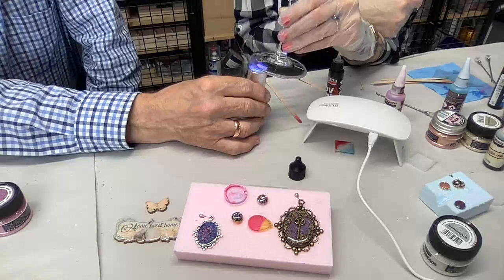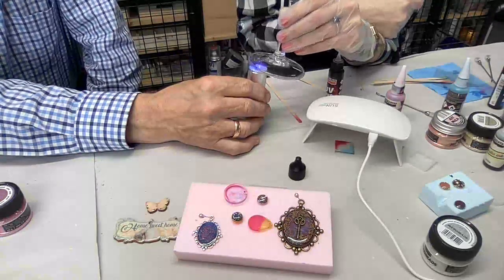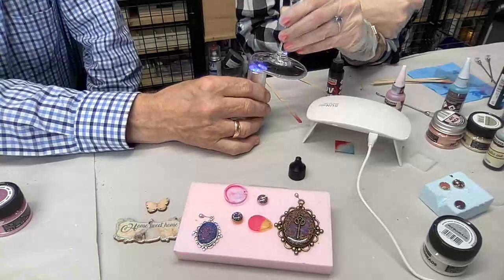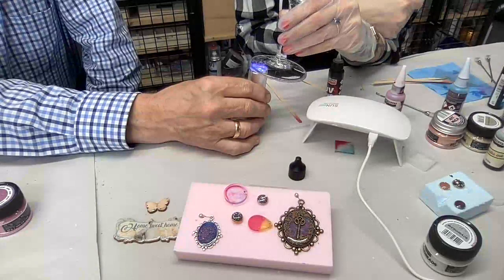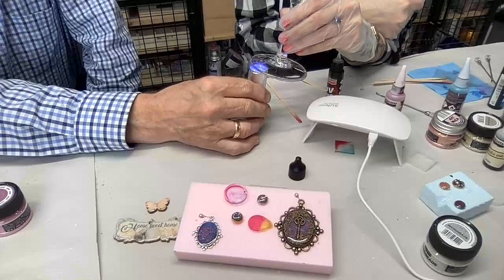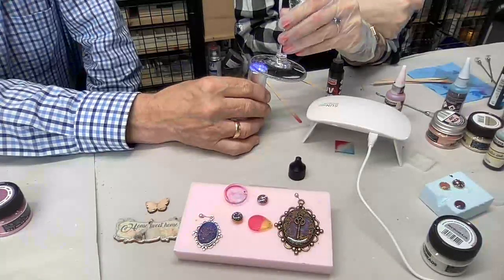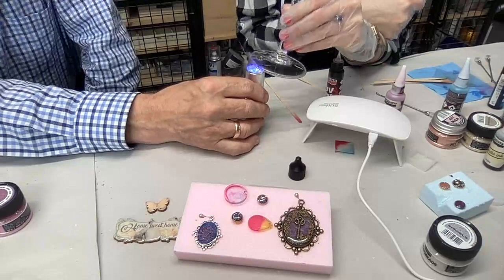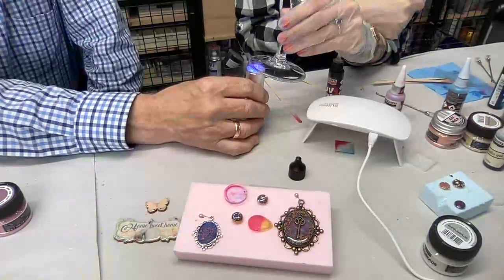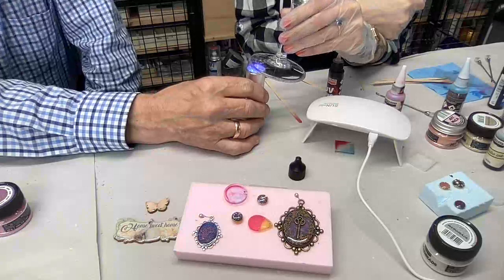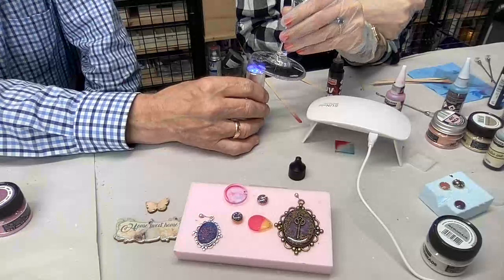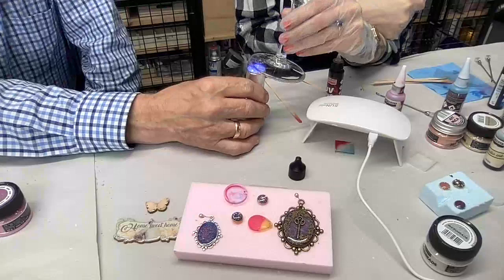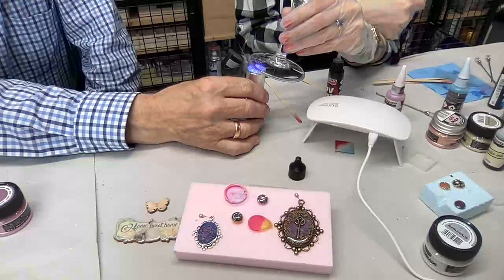So this glue is specialized for glass? Yes. But we have tested it also with plastic, and it works with plastic as well. But in this case, you have to try it. So this is the best way. For glass, the most important thing is that you should use rubbing alcohol or acetone to degrease the surface of the glass. This is the most important thing, but on glass you can adhere almost anything.